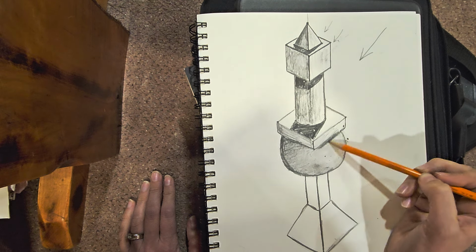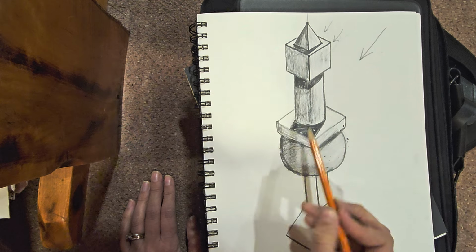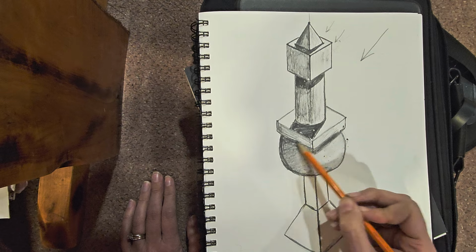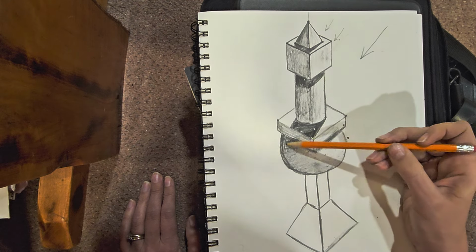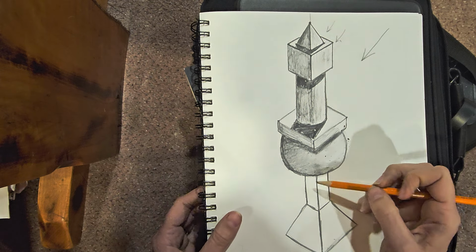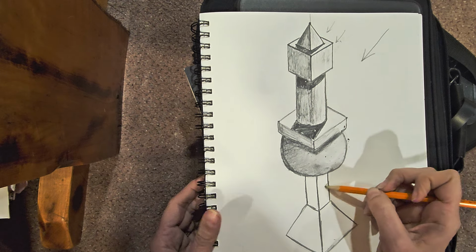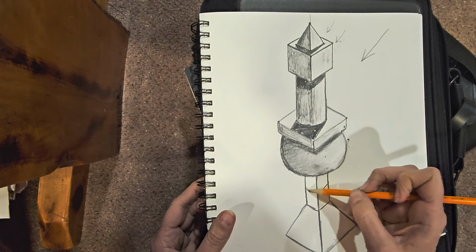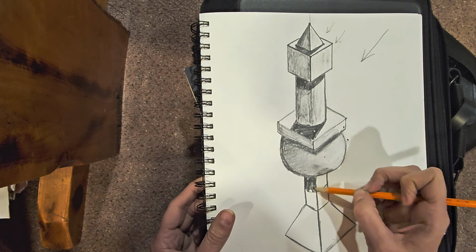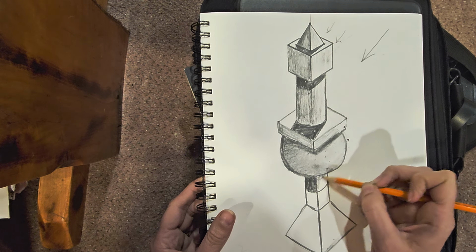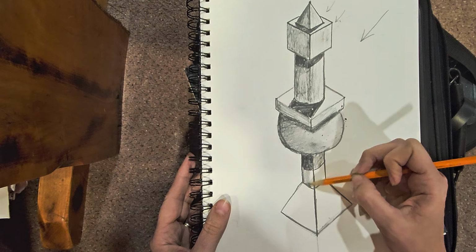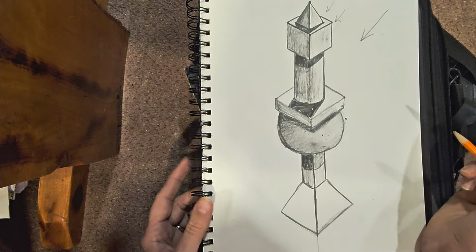Now I'm back to that sphere. I'm going to show the shadow of this box on top of it. So the lightest part is these top planes because the sun is coming down. So then this is casting quite a big shadow onto this. That makes sense.